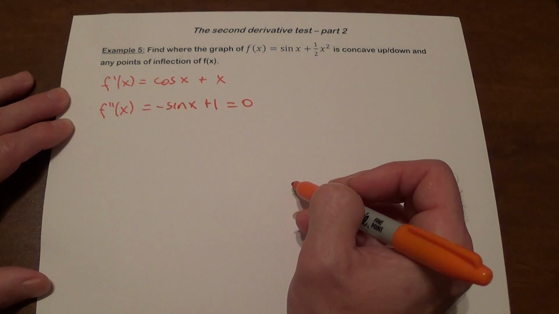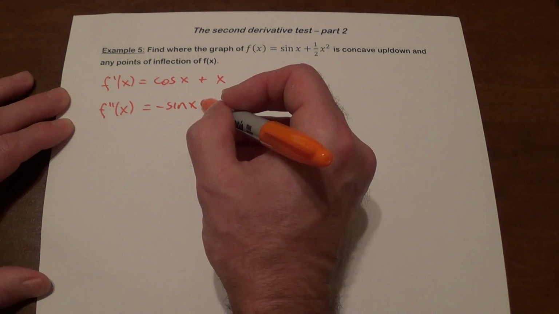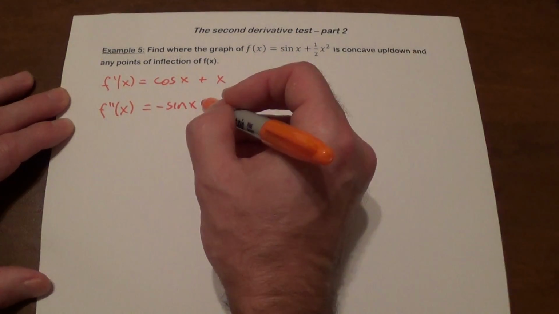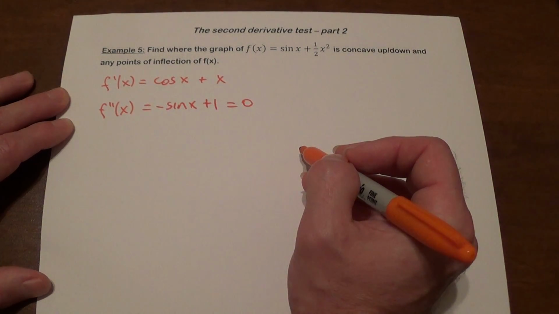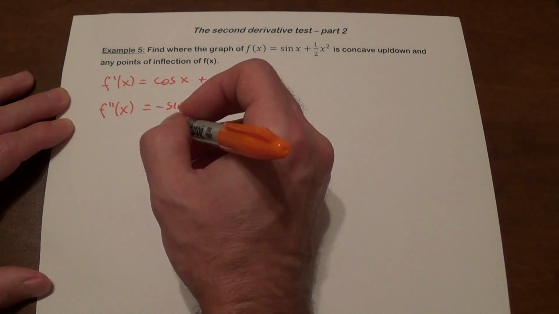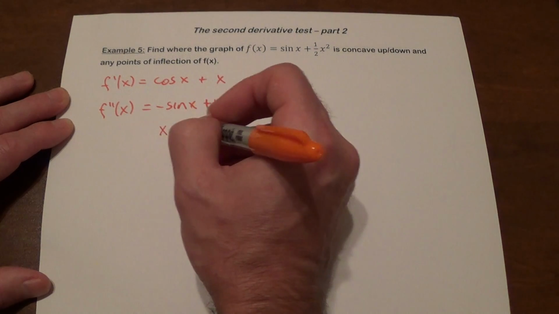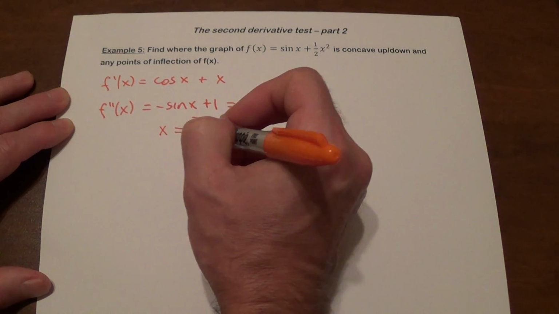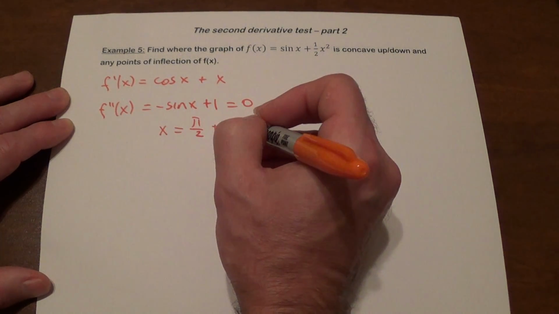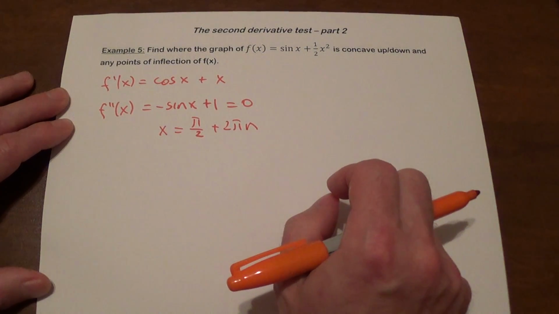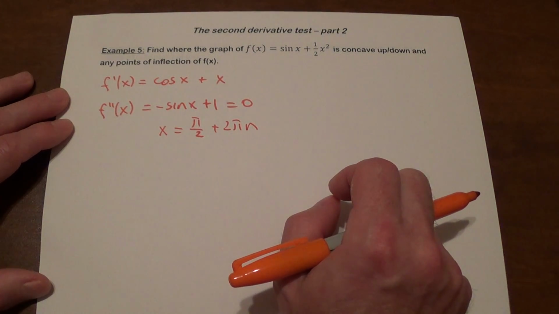Okay. And what are we going to have here? We're going to have solutions at every point. So this is going to have solutions at pi over 2 plus 2 pi n. Right?